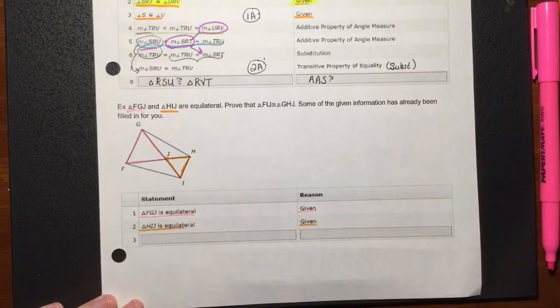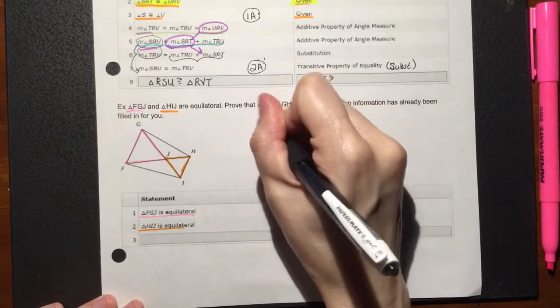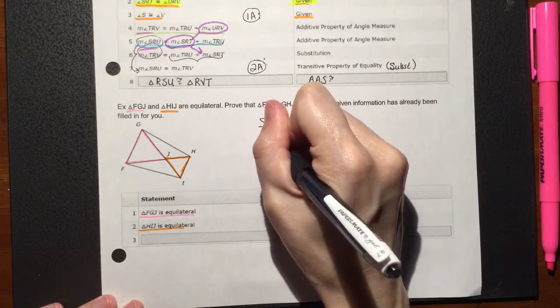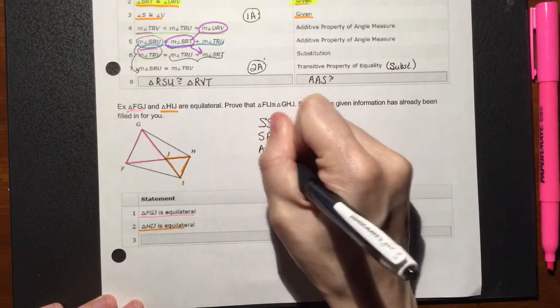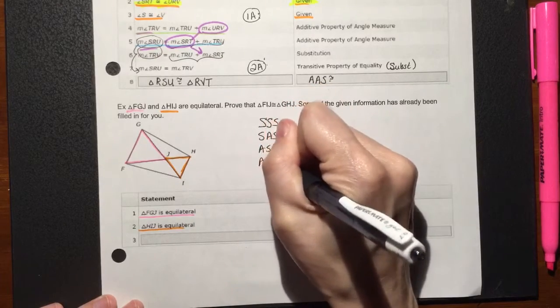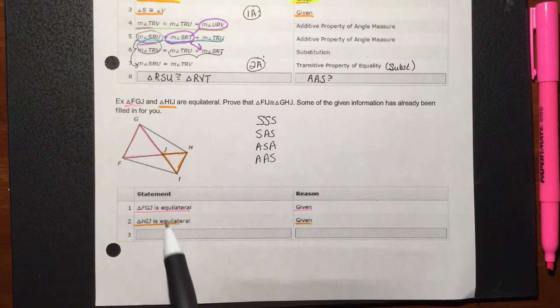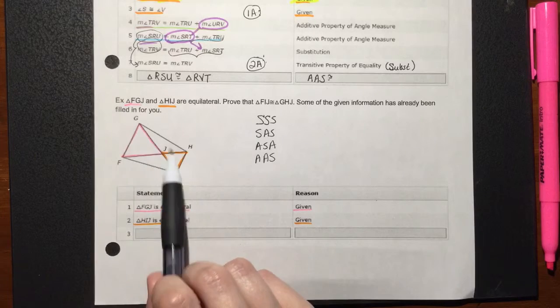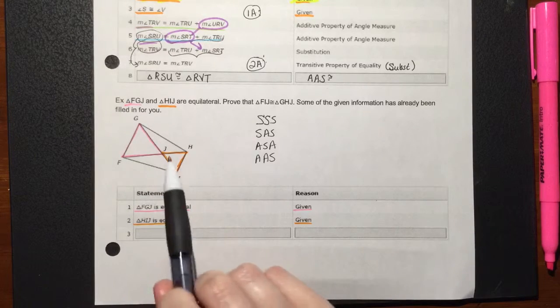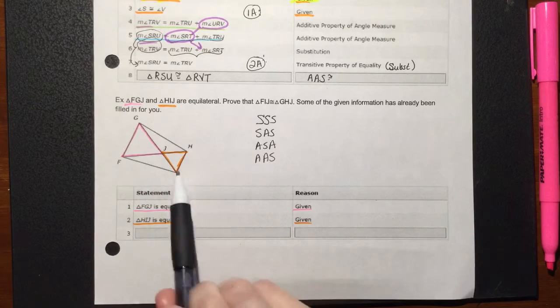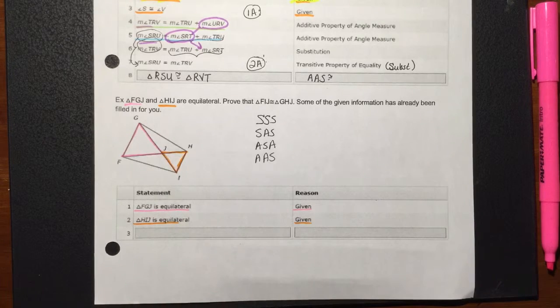So already with those two statements, I'm thinking in my head that we're looking at side, side, side; side, angle, side; angle, side, angle; and angle, angle, side as the four options that we could be working with. So with them giving two equilateral triangles, I'm already thinking we're going to be doing something with sides, just because equilateral means equal sides, so I'm looking for something to do with that.